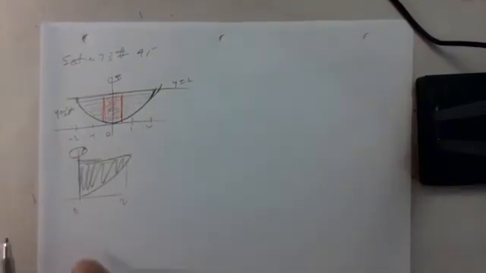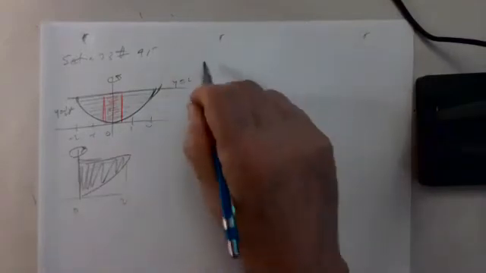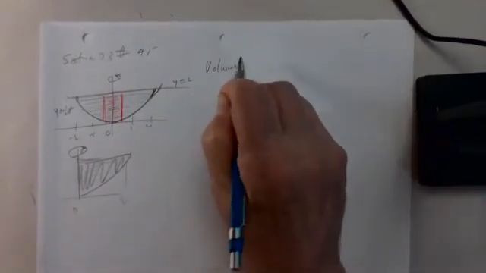It's going to sweep out the same solid. You can look at both pictures, but the mathematics that you write down will be exactly the same. So what is the volume?